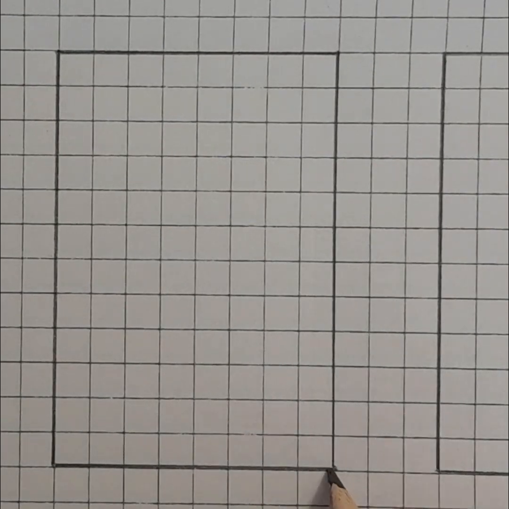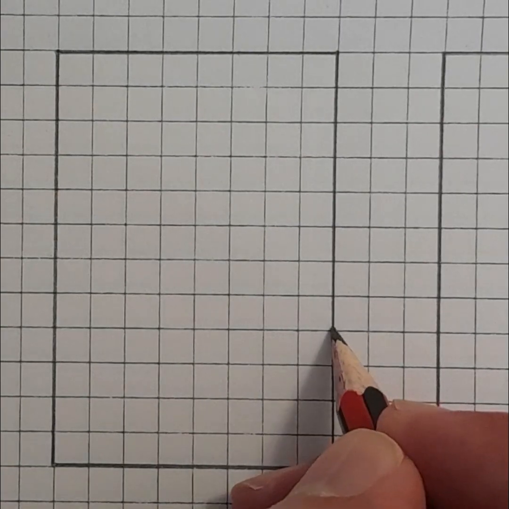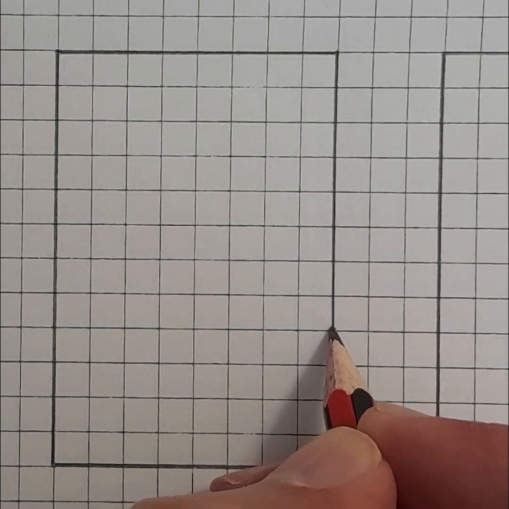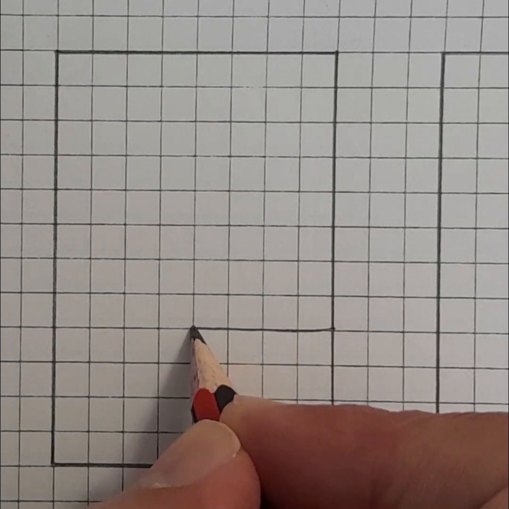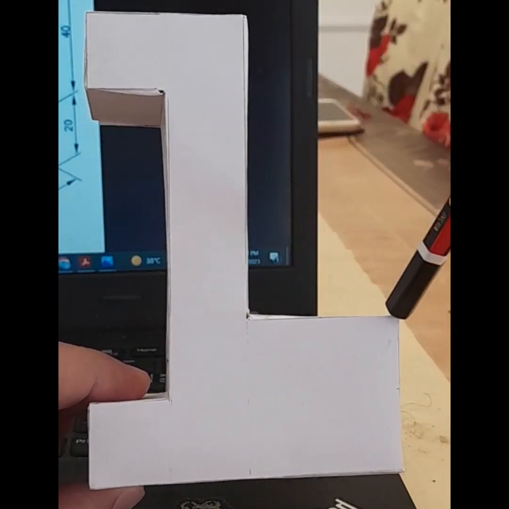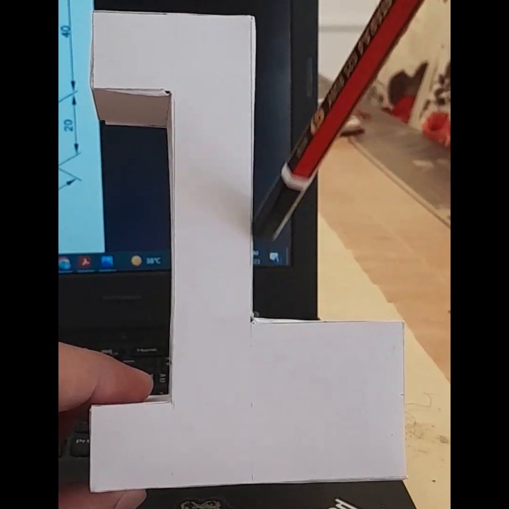Here, from the bottom right corner, I will go up 20 millimeter, and from this point I will draw a line, horizontal line, with a length of 20 millimeter. So this is the line we need to draw. After drawing this line, we have another edge here.